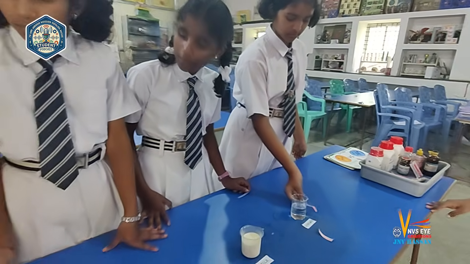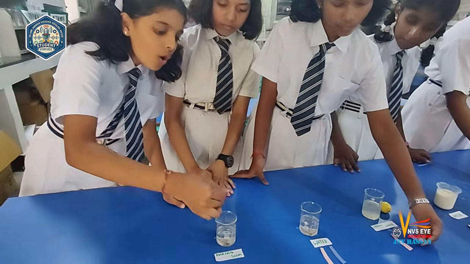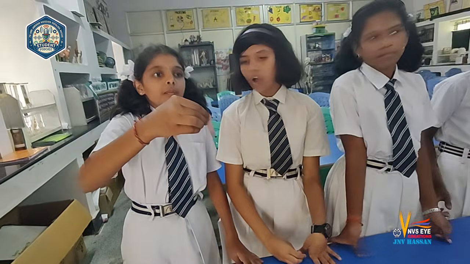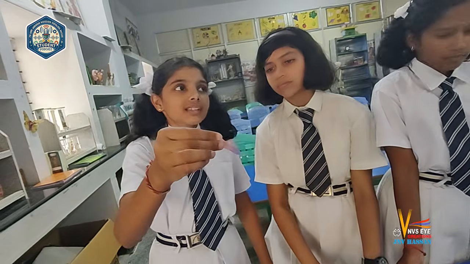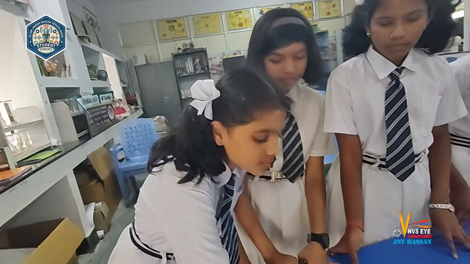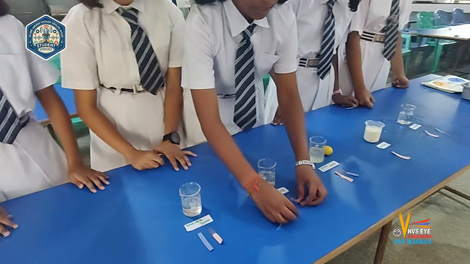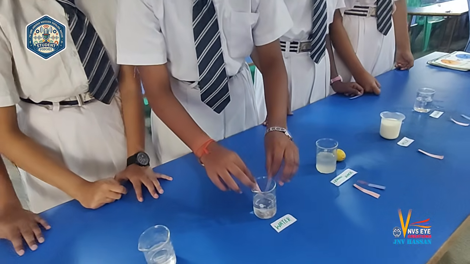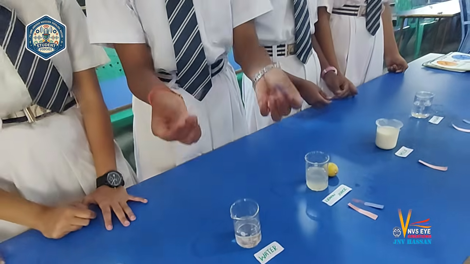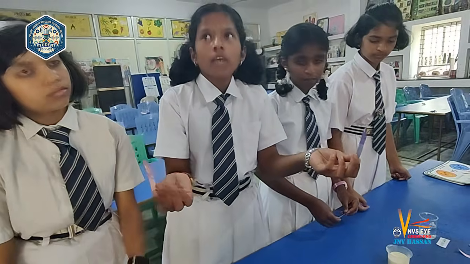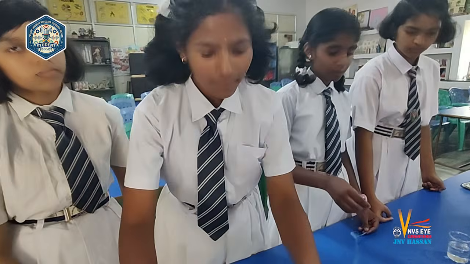Now baking soda solution. Oh wow! The red litmus paper turns blue. Means it's a base. Now let me check both. Water, neither color changed, which means it's neutral.